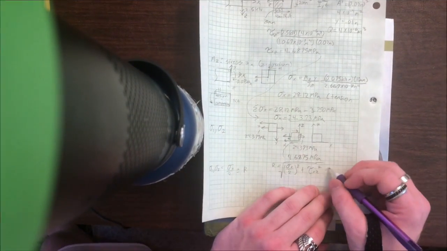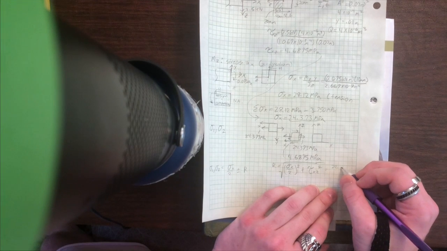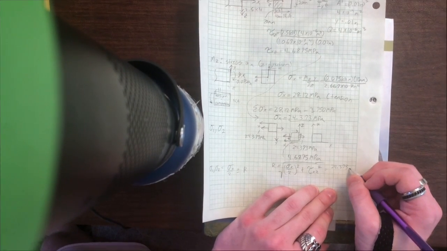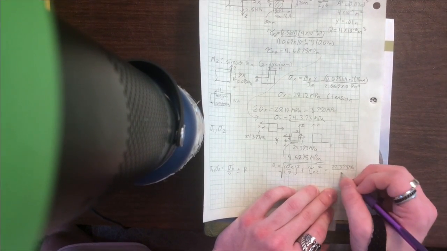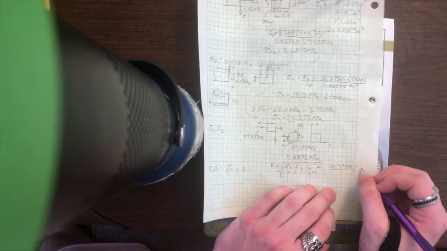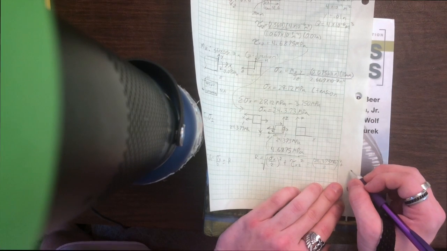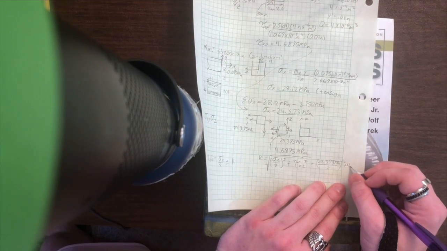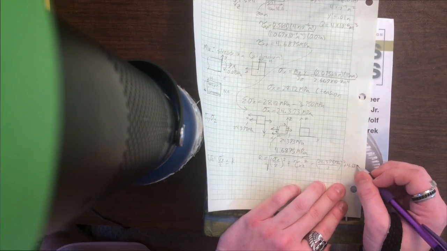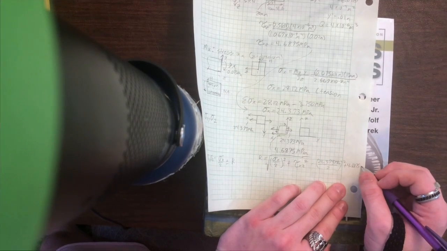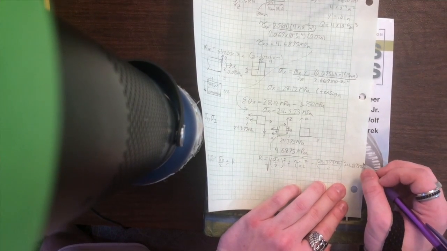Plug it in: 24.373 megapascals over 2 squared plus tau, which is 4.6875 megapascals, also squared.